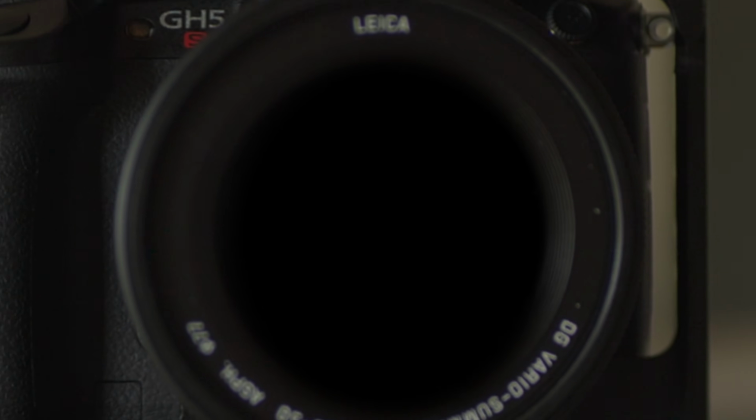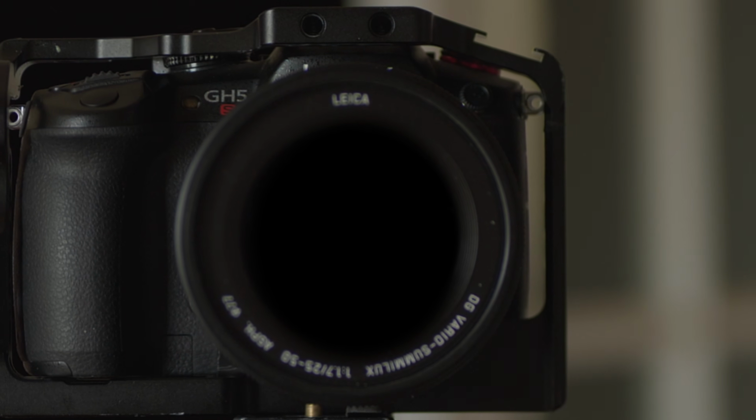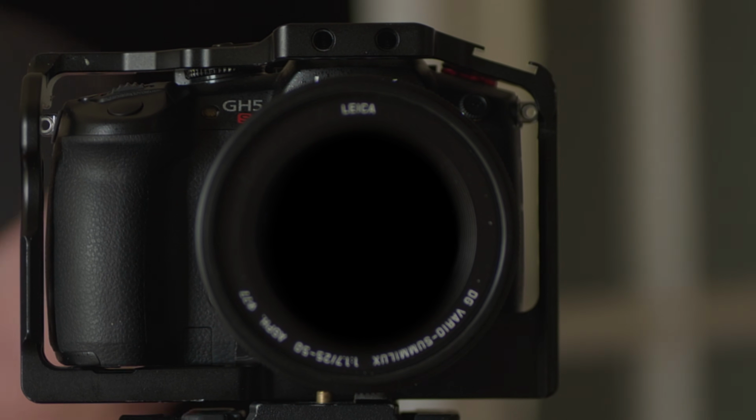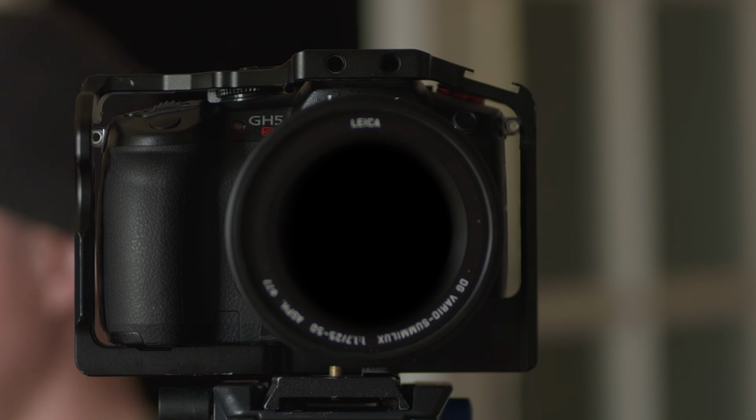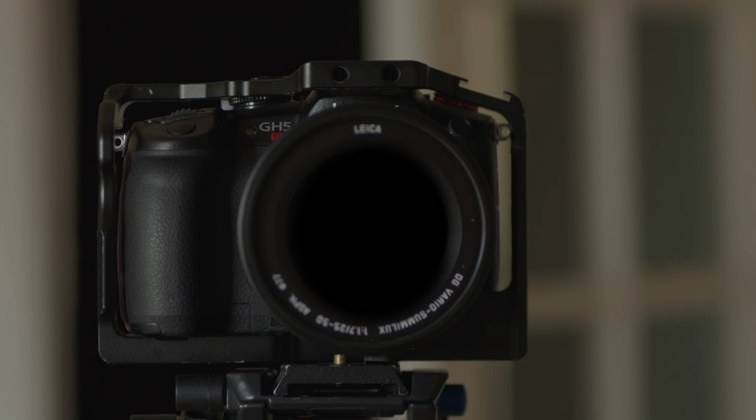The GH5s, an amazing camera. I just pitted it up against the S5, a full-frame beast, and it did pretty well. I tested the native ISOs. I tested the highest ISOs. Well, did I actually test the native ISOs?